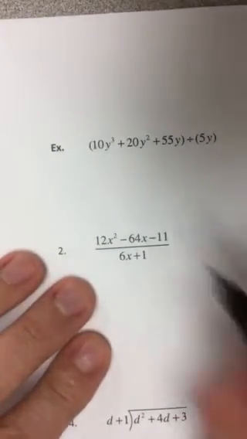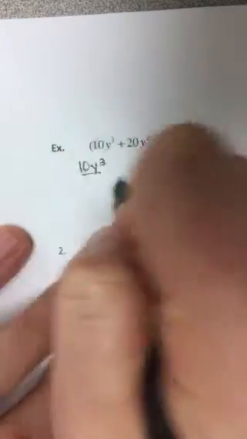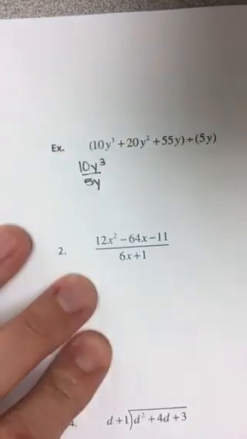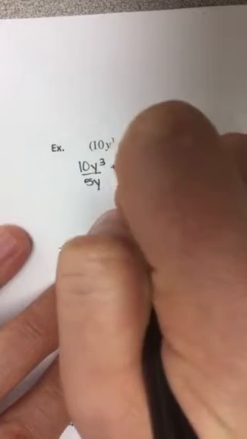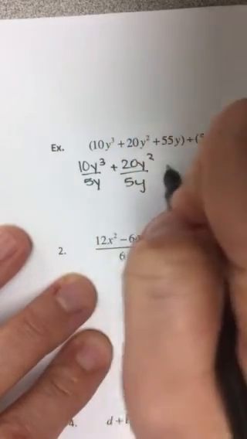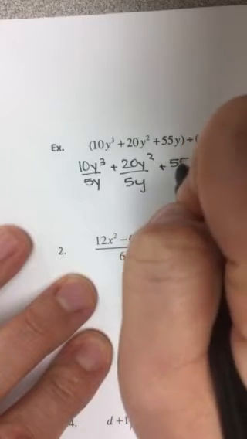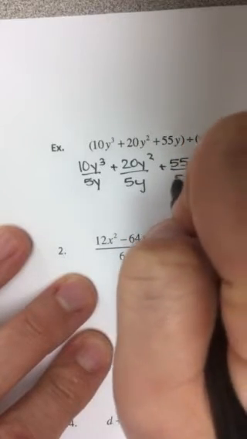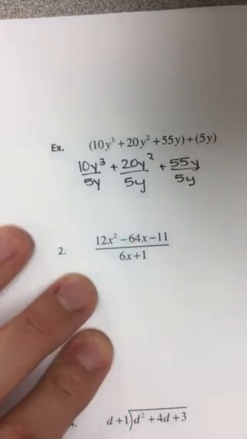And again, doing the exact same thing, I could do 10y to the third over 5y plus 20y squared over 5y plus 55y over 5y, all right?